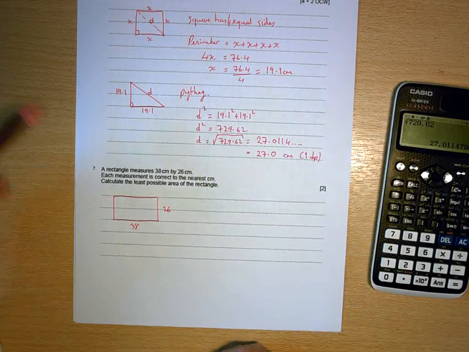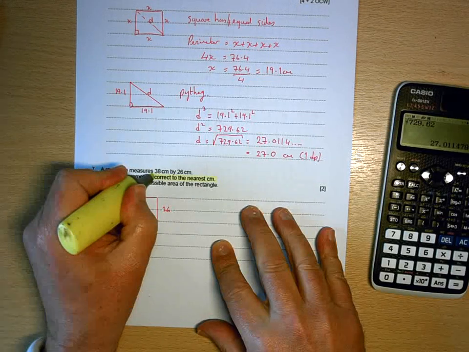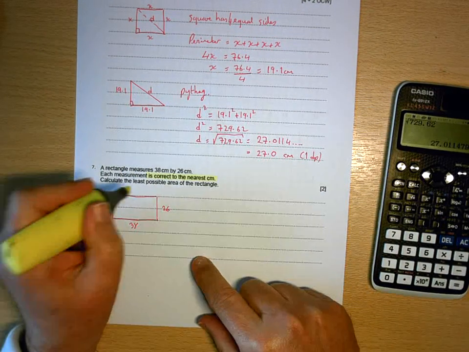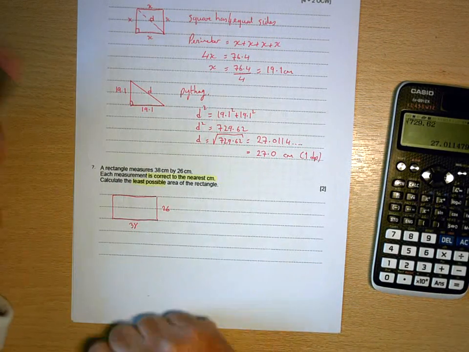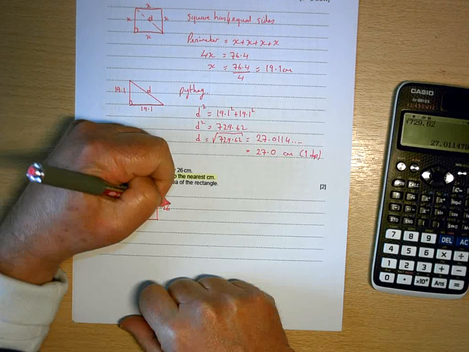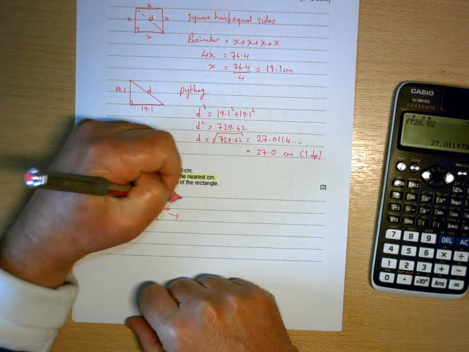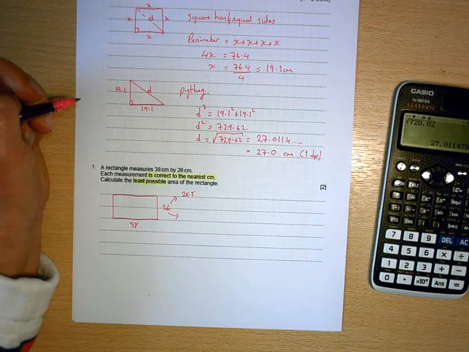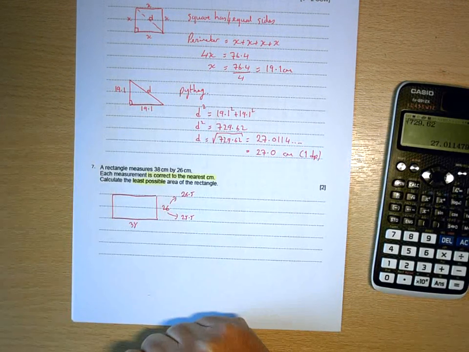So if I look again at the question, I can see that this is one where it's been measured to a rounded value. And I want to find the minimum possible. So it's been rounded to the nearest centimetre, which means that 26 could be anything up to 26.5 or anything as small as 25.5.